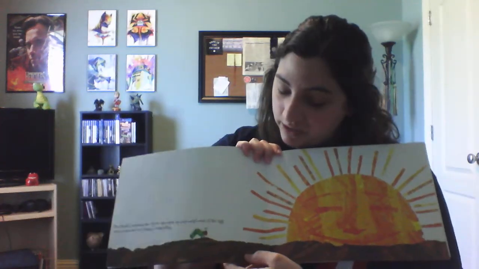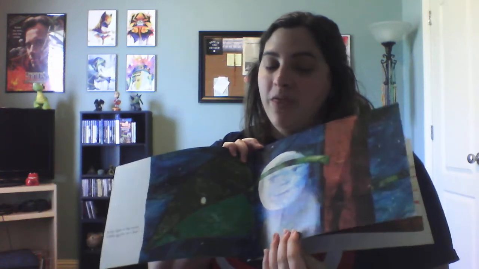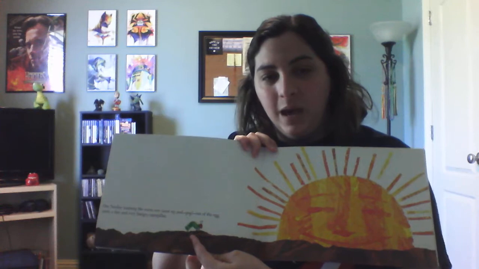This page is very different from the other one. What do you see? And the students might say, I see a sun, or I see a caterpillar, and so I would go back and I would say, you know, we first saw a little white oval shape, and then we saw a caterpillar. So what do you think happened? They might say that it was an egg, they might not. It depends on how much they know already about caterpillars.